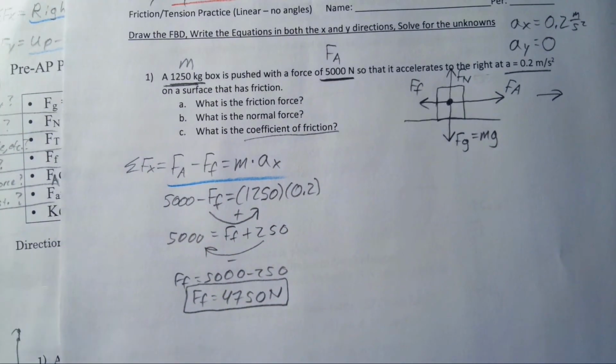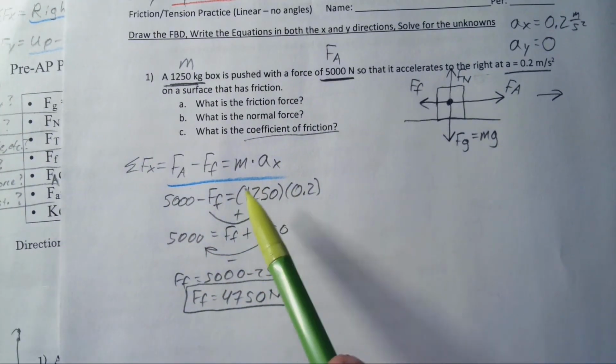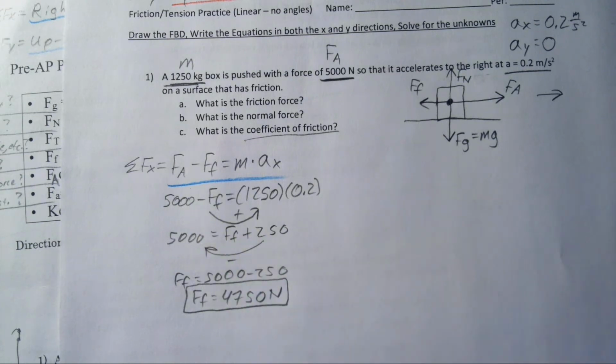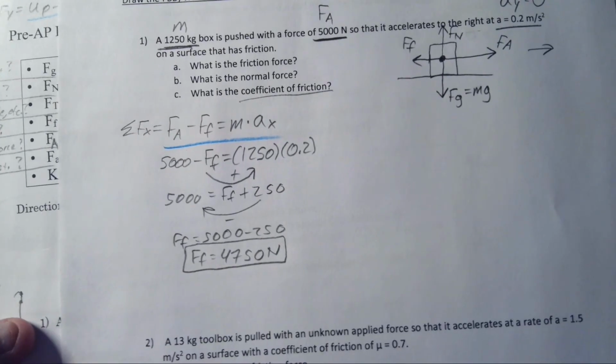Now what I mean is that we had enough information, meaning we only had one thing we didn't know in one equation, so we could solve that. That's not always going to be the case. When we get to the end of this problem, we'll see how that could be solved.